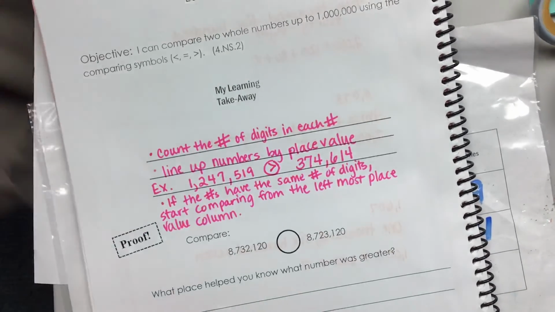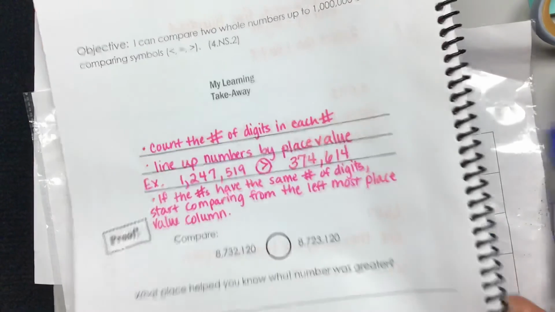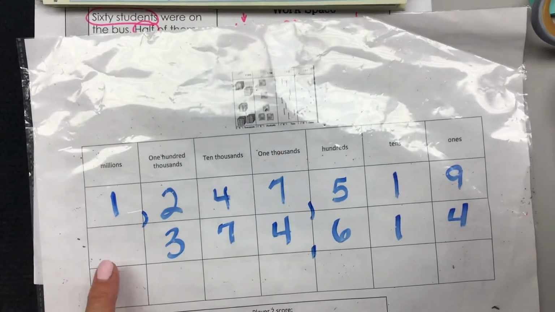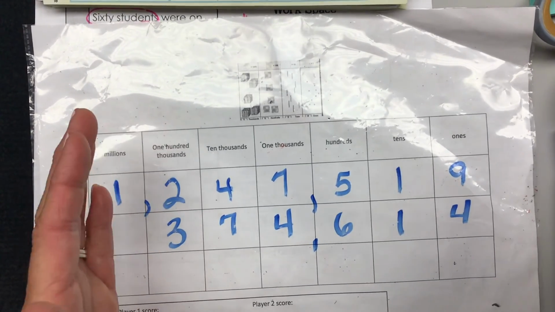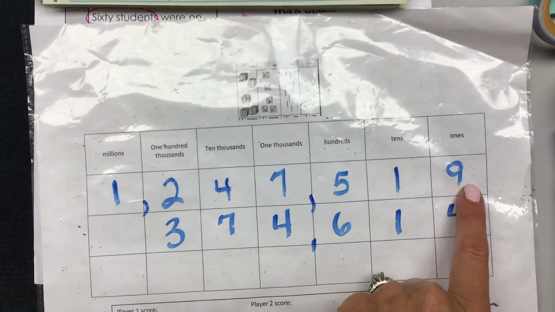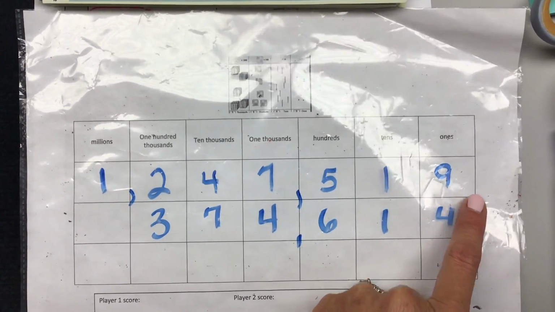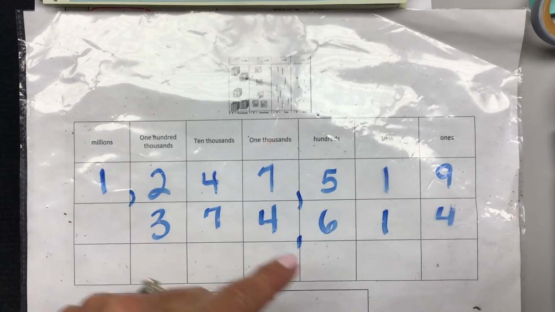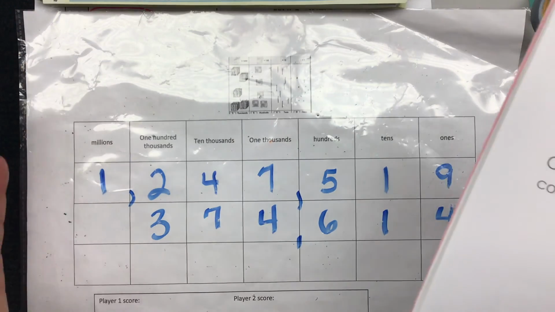Okay? Usually in math, we start on the right, but when we compare, we start on the left, which makes sense because we want to look at the highest valued digits first. Okay? If this is greater than this, that means nothing because any digit that comes before it is going to change the value. Does that make sense? It's going to have a greater value.